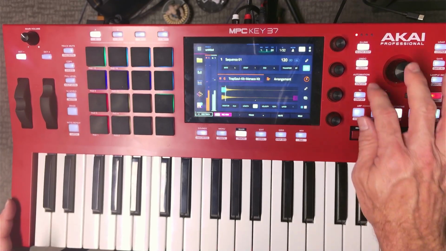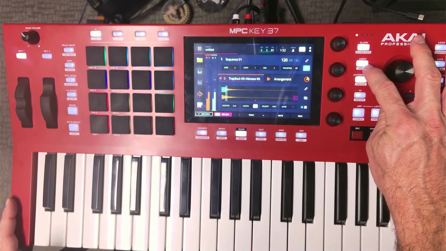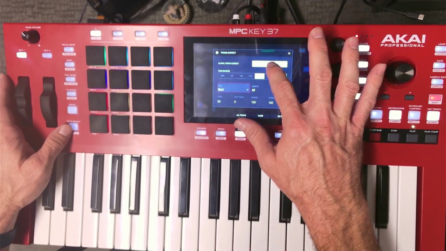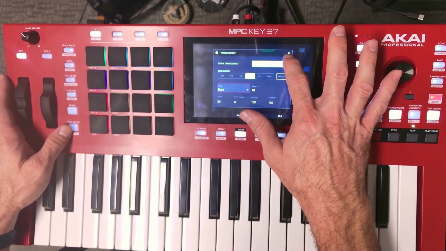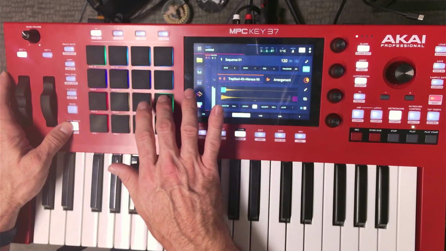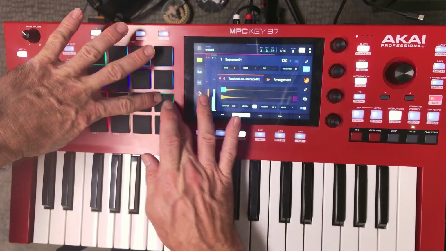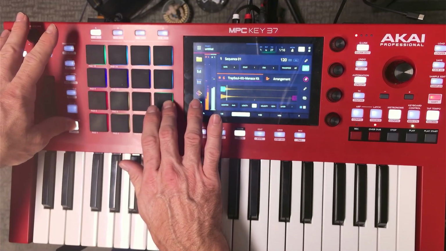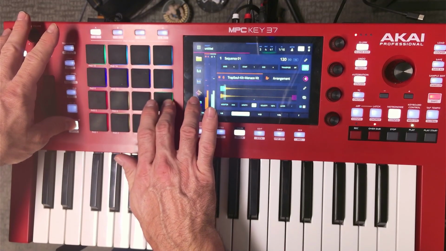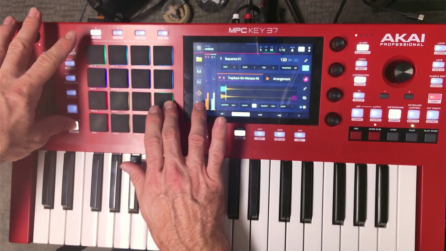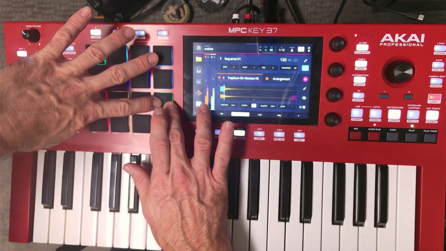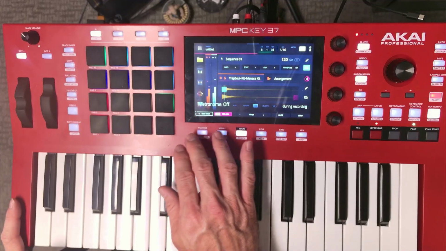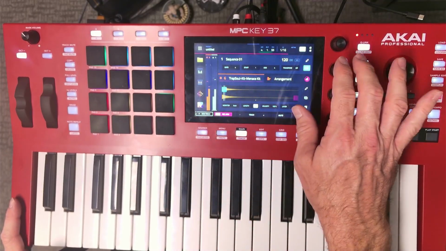I don't really like that, so let's hit undo. Let's go to 1/16 again. Turn the metronome off if you need to. Go back in there.